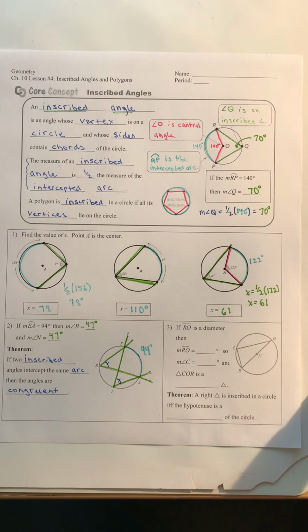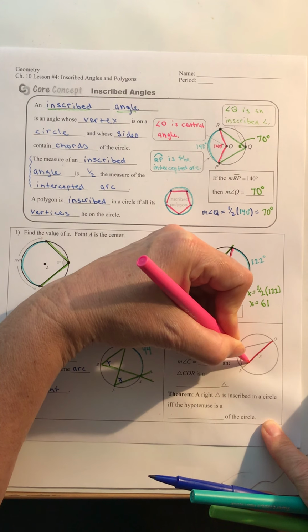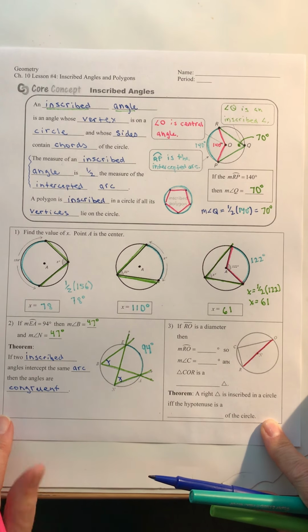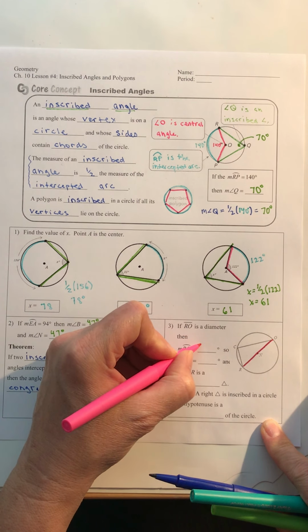If RO is a diameter of a circle, that's kind of like an inscribed angle, then the measure of arc RO has to be 180 degrees.